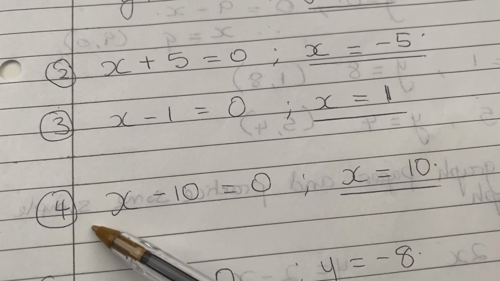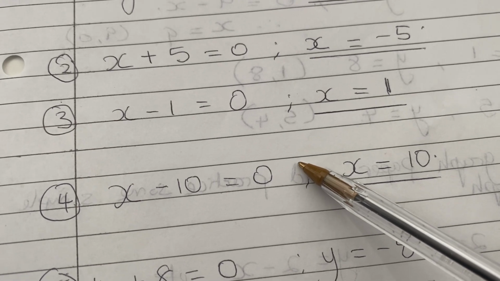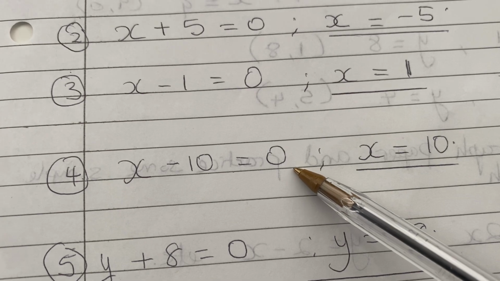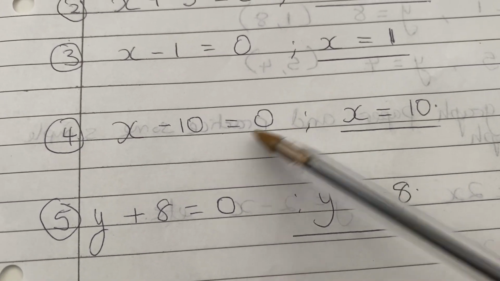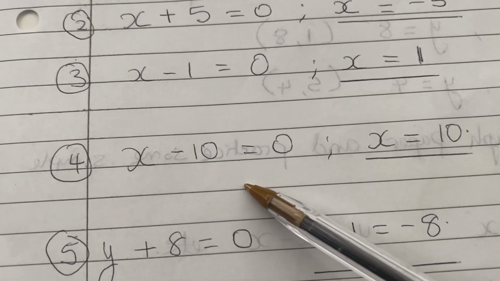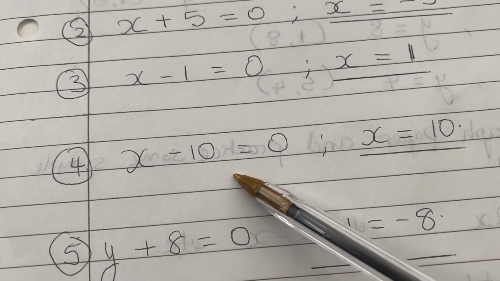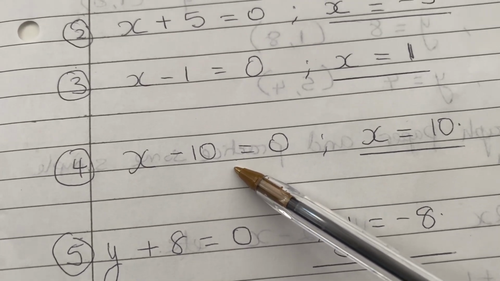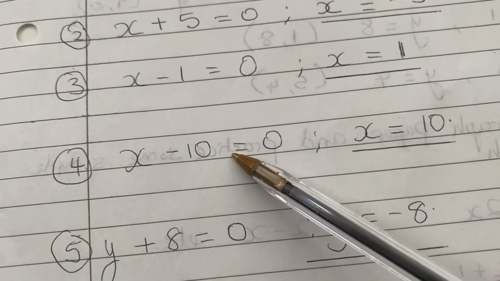And when you put in 10, 10 minus 10 is 0. Go with whichever way you understand it. That is the beauty about maths. Whichever way you understand it, as long as you arrive at this answer, it is okay.